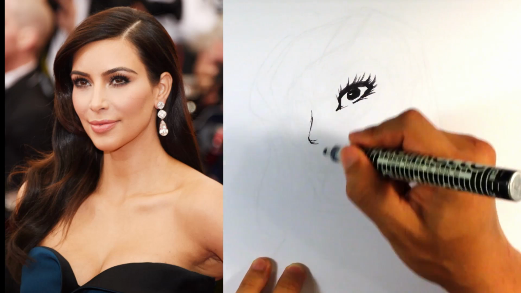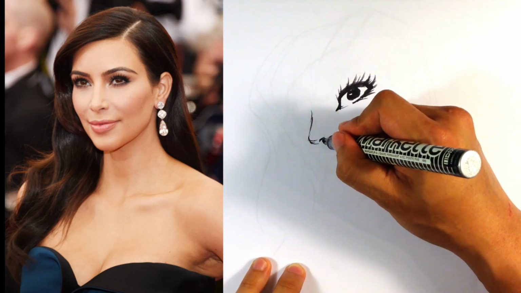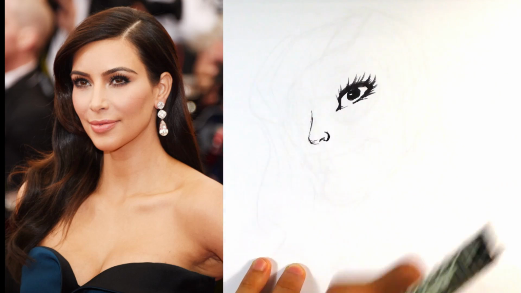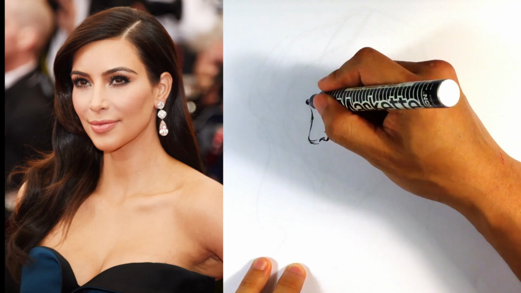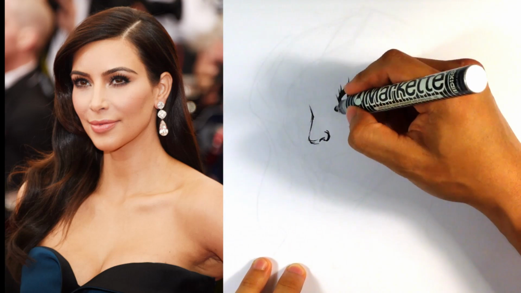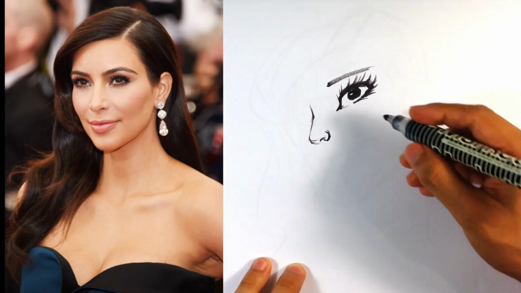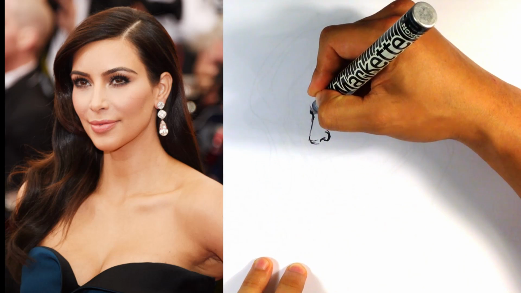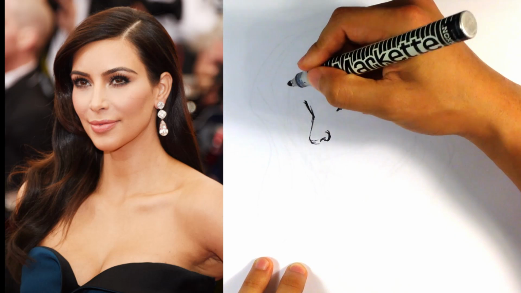Kind of that small, upturned nose kind of thing going on. That might even be too small. We'll try it out. Well, let me wait on that until I get the other eye. I gotta remember the axis is the other way.